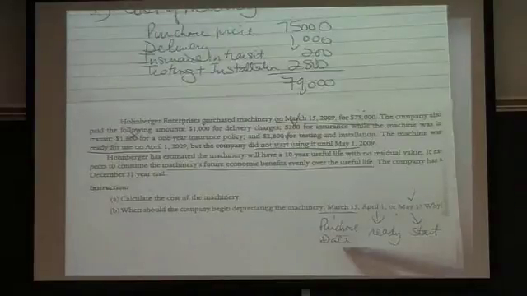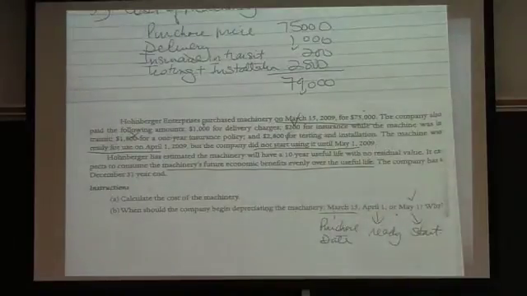Then the next logical choice is either when the machine was ready for use, which is April 1st, or when they actually start using it. So I guess we need to go back and understand what the purpose of depreciation is. The purpose of depreciation is to reflect the use of the asset. Because we're using the asset to help generate revenue, we need to reflect the associated cost of using the asset.